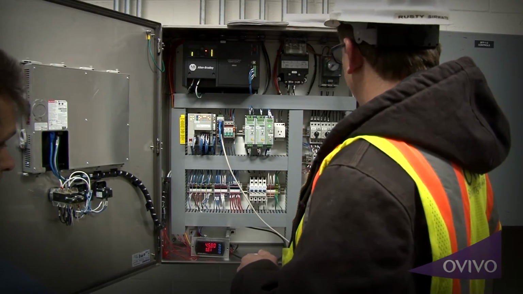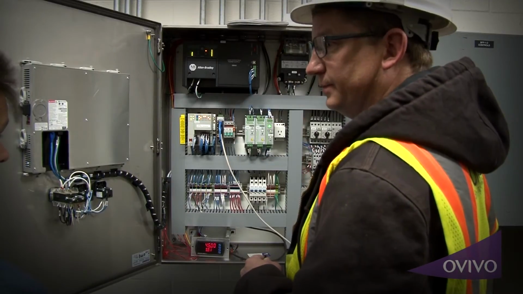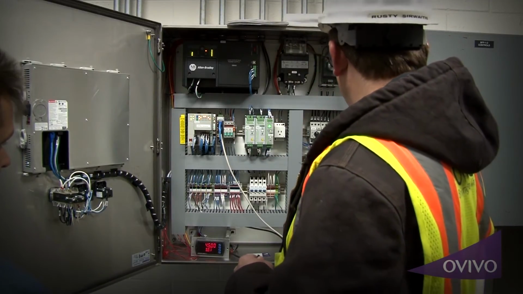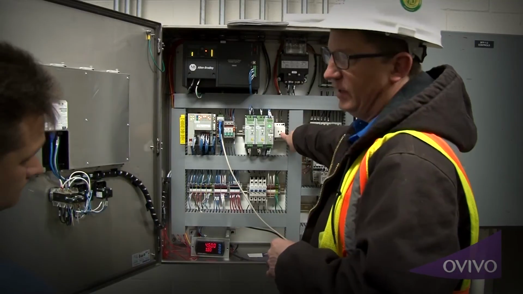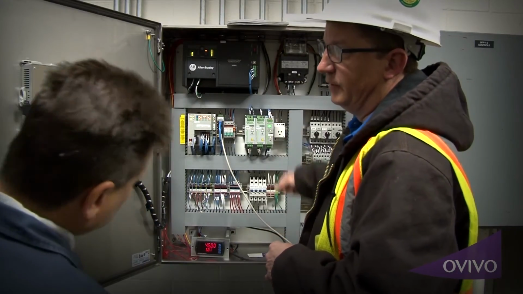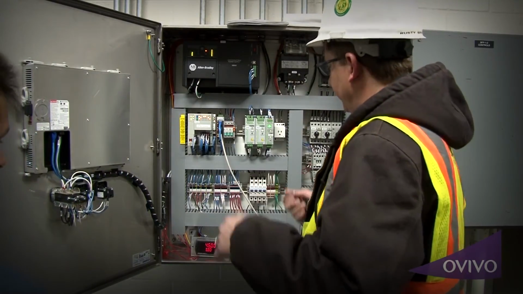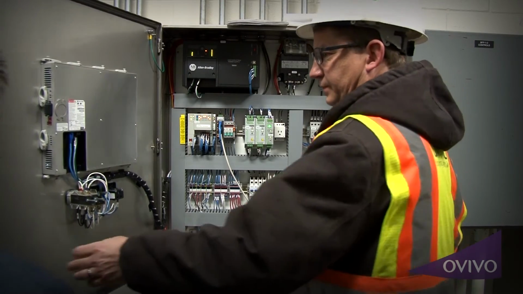This is all pretty standard, I guess, if you're an electrician. And there's always an outlet in here if you ever needed to run something. But other than that, that's pretty standard.